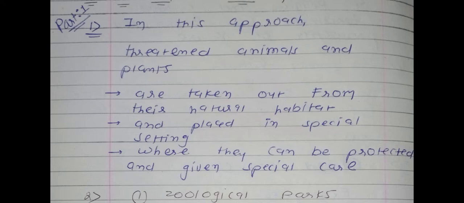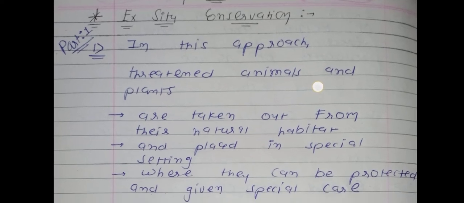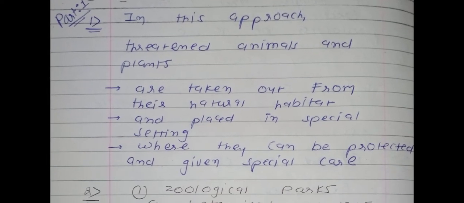Again, like in situ conservation, we will divide this question into two different parts. Now we are going with part number 1 of ex situ, meaning off-site conservation. First point, in this type of conservation, threatened animals and plants are taken out from their natural habitat.